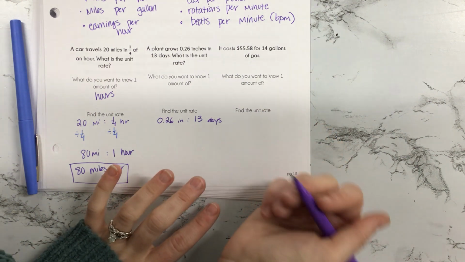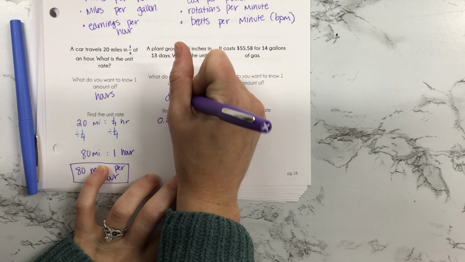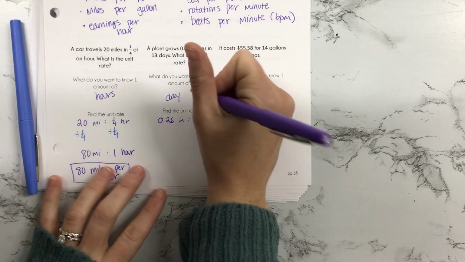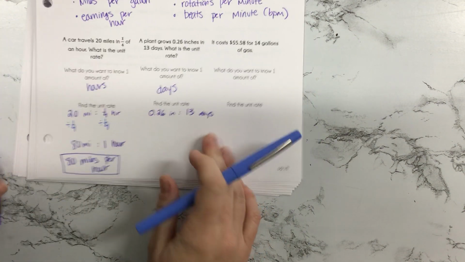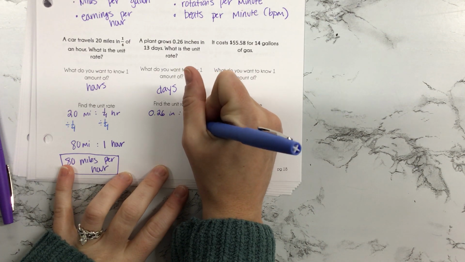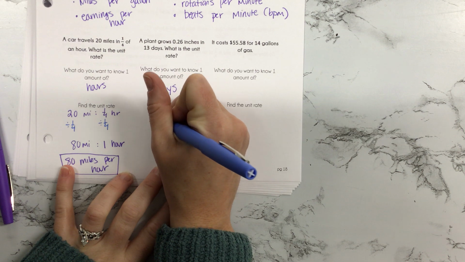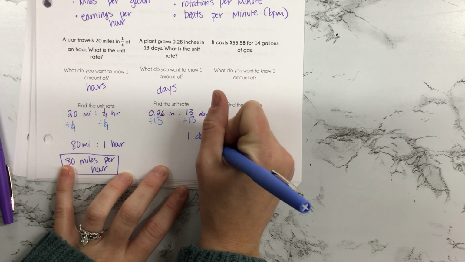So you mostly want to know for 1 day. So we want to know how much the plant grows in 1 day. To find the amount it grows in 1 day, I'm going to divide by 13, because 13 divided by 13 gives me 1 day.